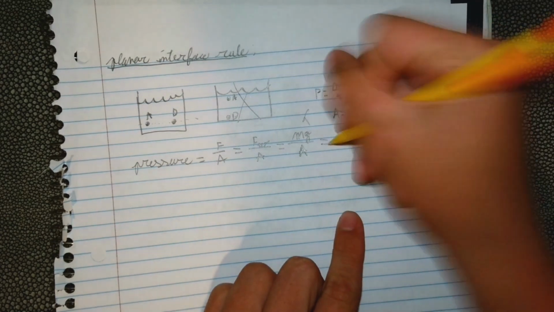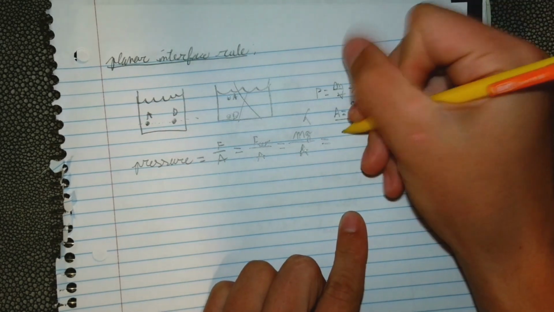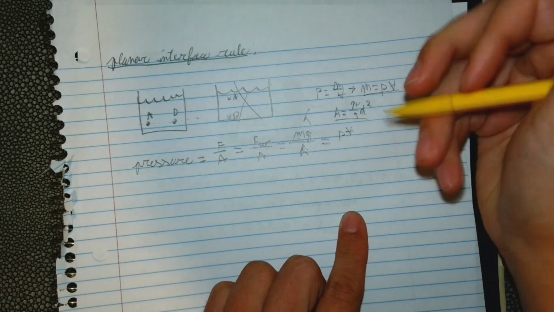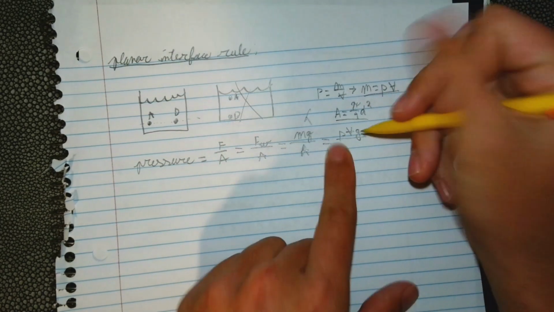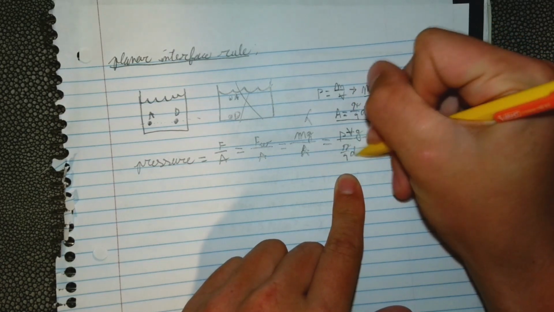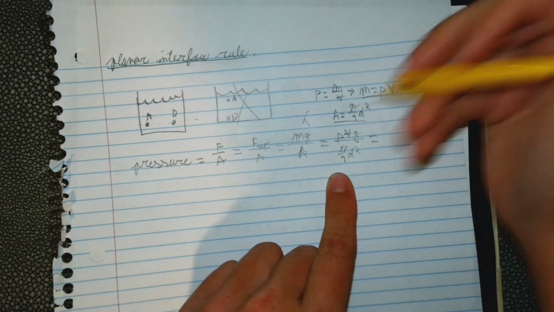Okay, so let's rearrange that, rewriting it with these, right? Density times volume times gravity. I'm getting ahead of myself, one sec. And then let's rearrange this.